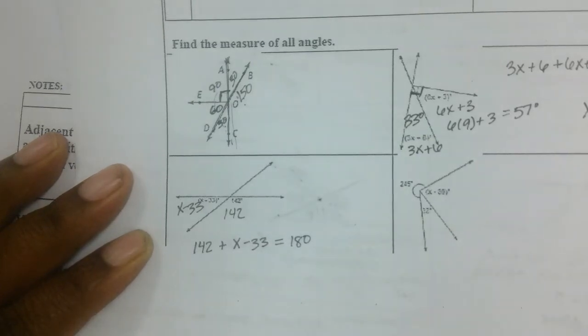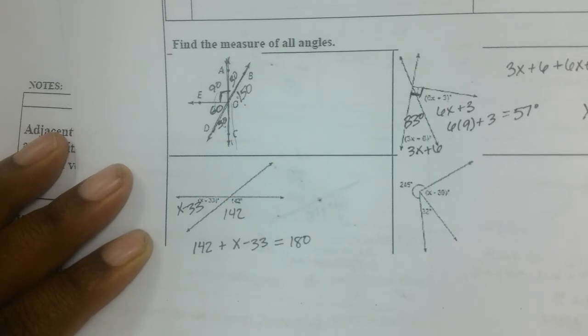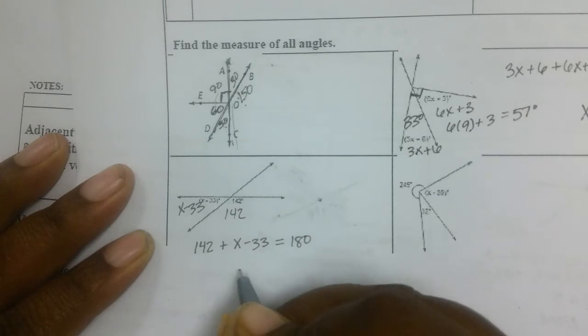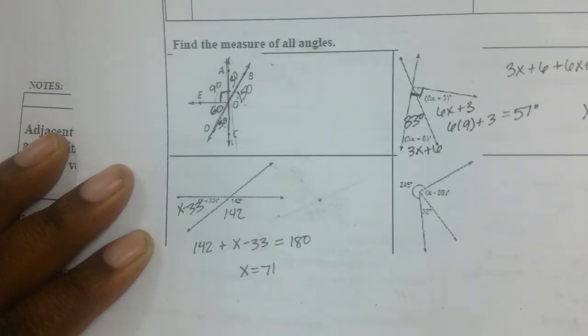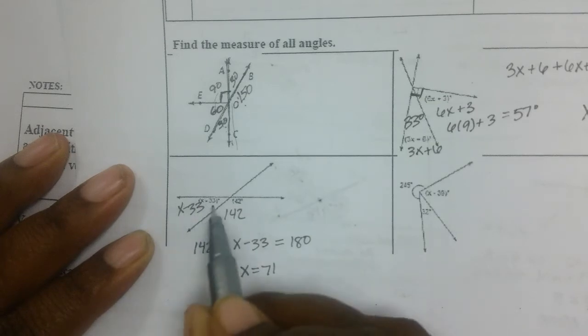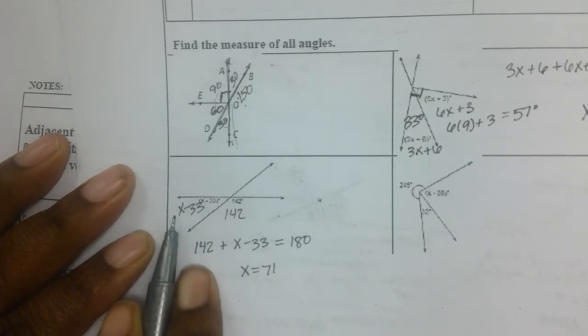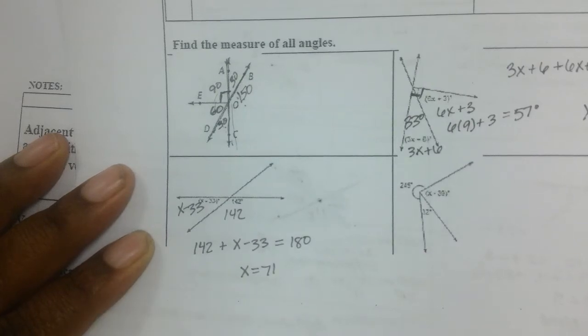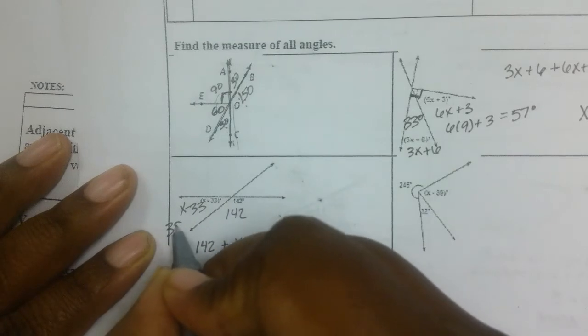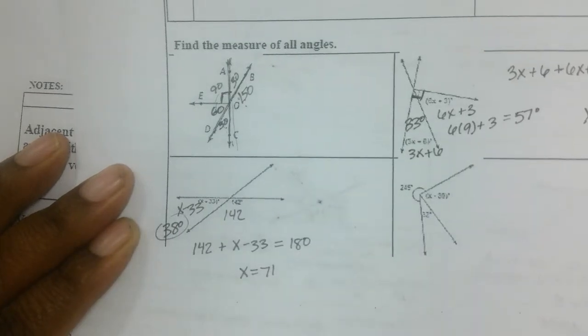That's the equation I could use to solve it. Again, because of time, I'm not going to go through all the steps, but that gives me x equals 71. If I want to know how much this angle is, I can do 71 minus 33. That's going to give me 38. So that one over there is equal to 38 degrees.